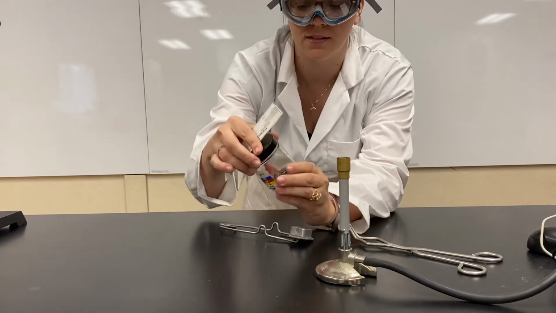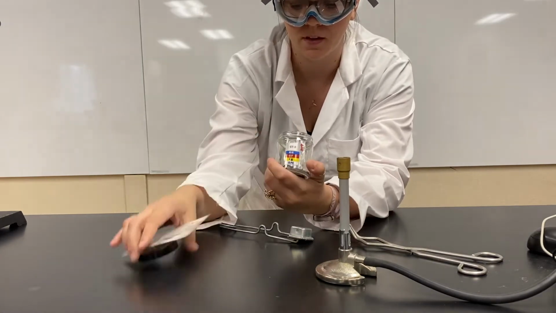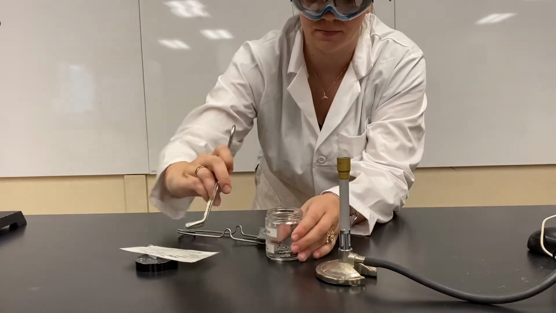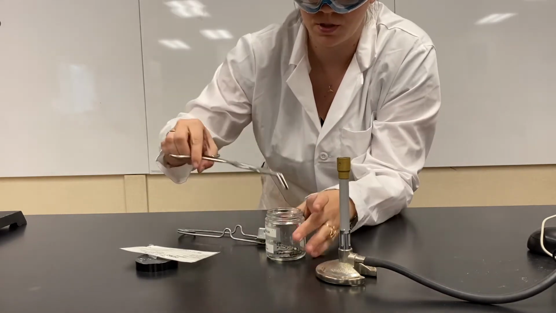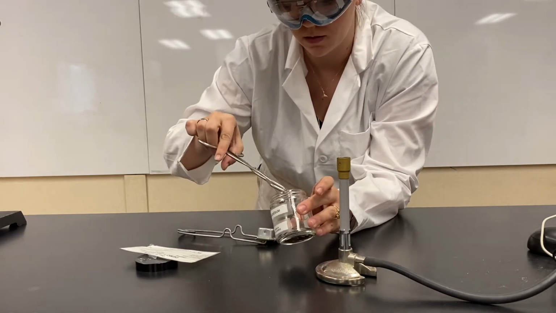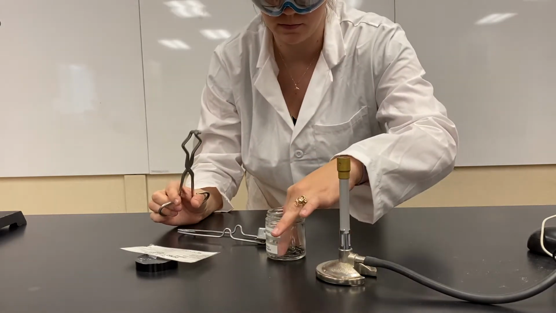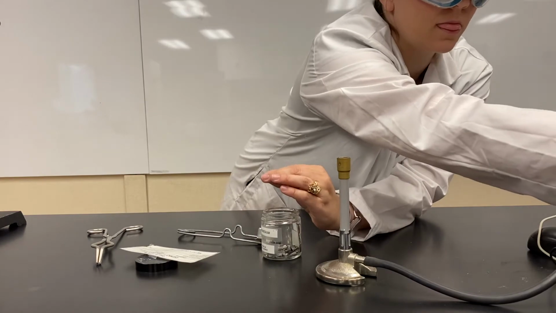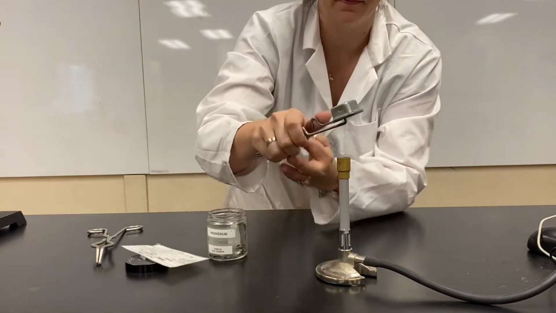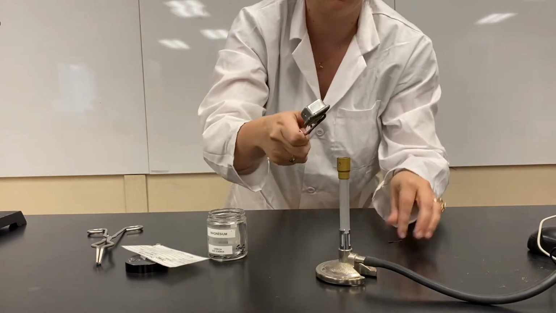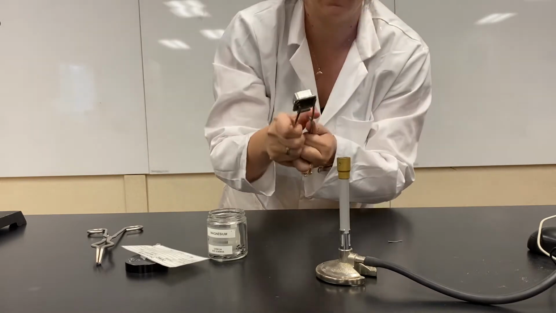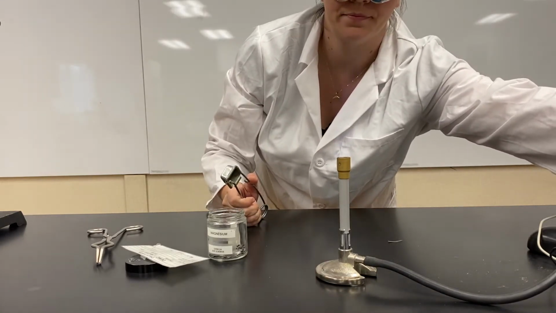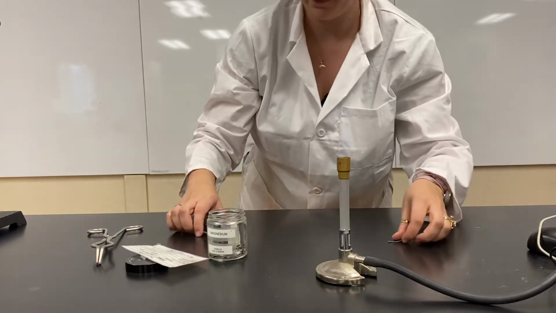We're gonna take some magnesium metal, and we're going to add it with oxygen, okay? Which just means we're gonna burn it. Okay, so we turn on our Bunsen burner. Turn it down a little bit. There we go.